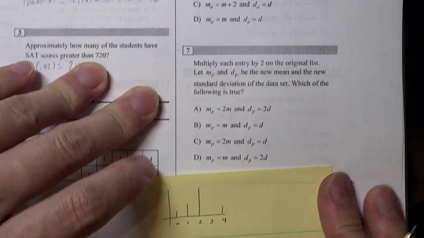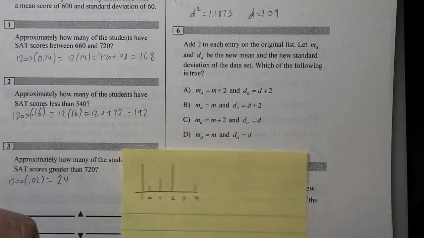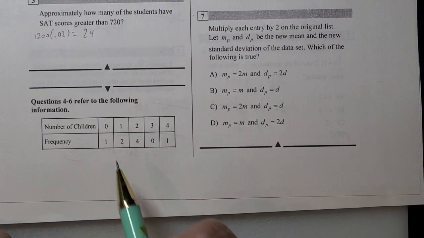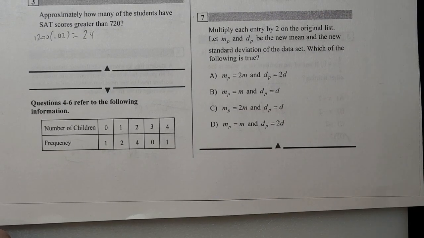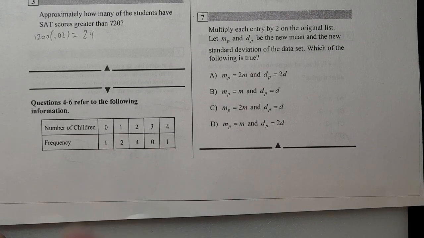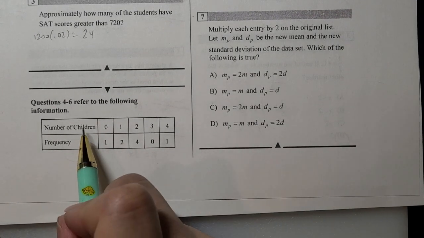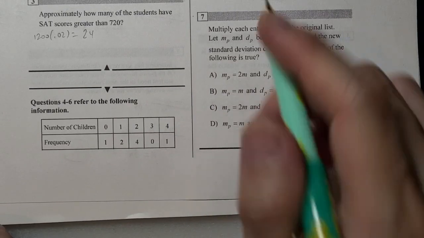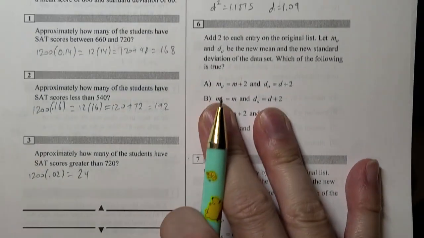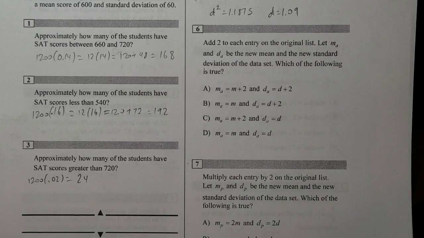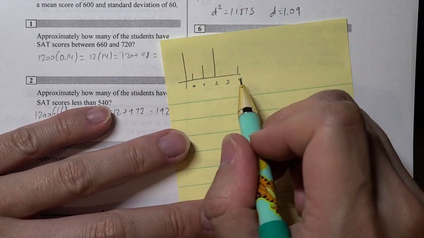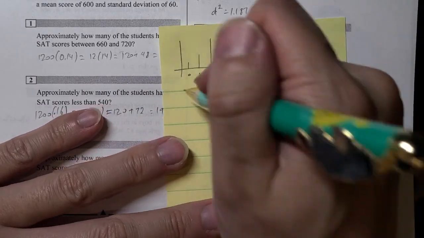Now it says add 2 to each entry on the original list. So do we add 2 to this or this one is the question, first of all. And we add it to the number of children. That's what it means. It's kind of vague there, but this is a frequency, so it doesn't say add 2 to the frequency. So intuitively, it's probably the number of children. Okay, so number of children is this axis. Frequency is the y-axis.